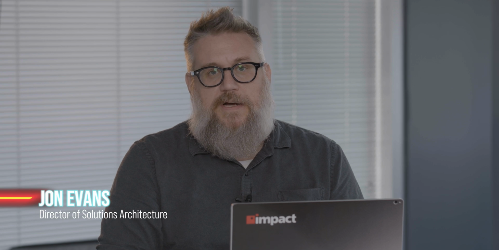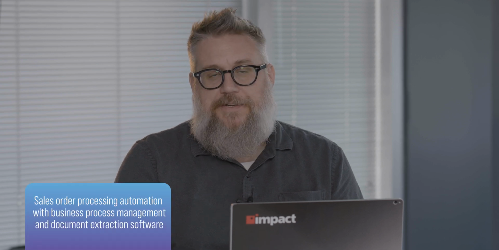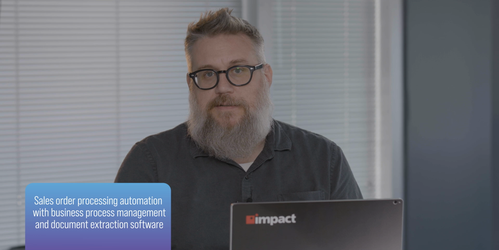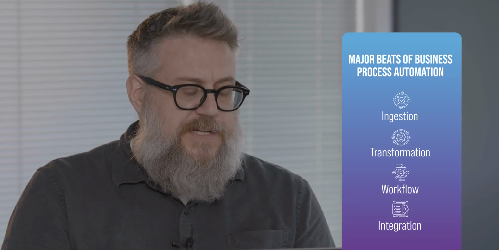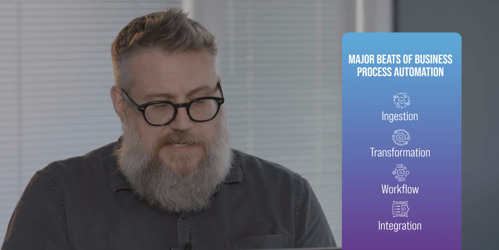And today we're going to be talking about sales order processing automation using business process management and document extraction software. I'm going to take you through a current implementation that we have to process orders. For this particular demo, I've already sent some documents into the system.